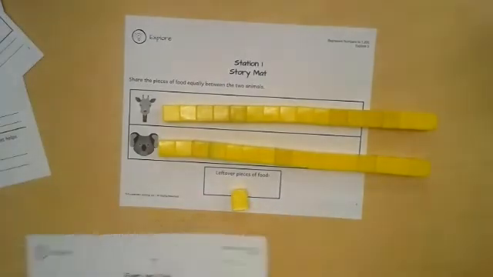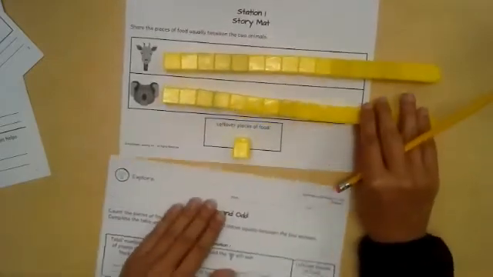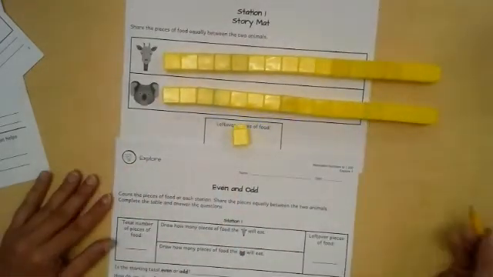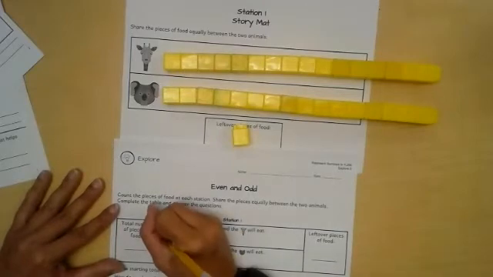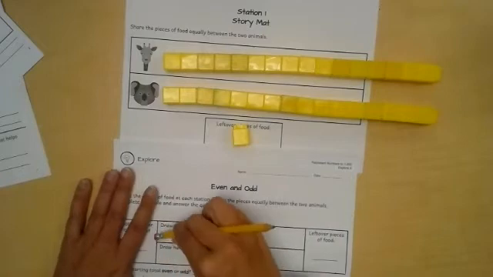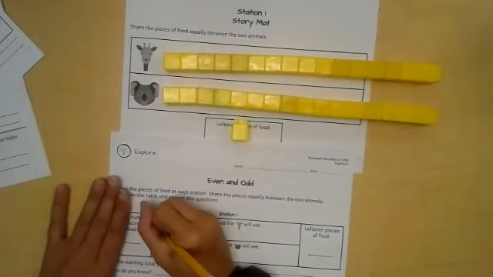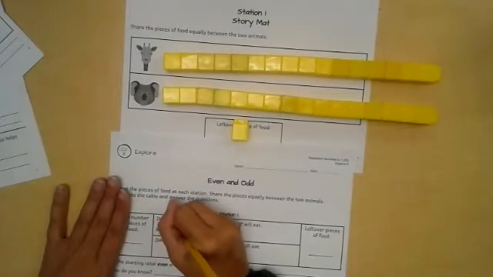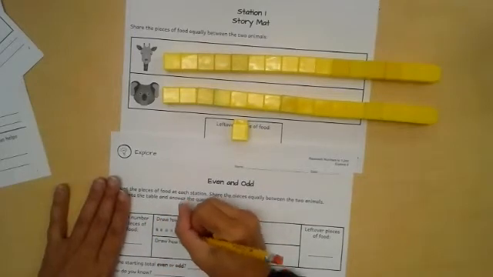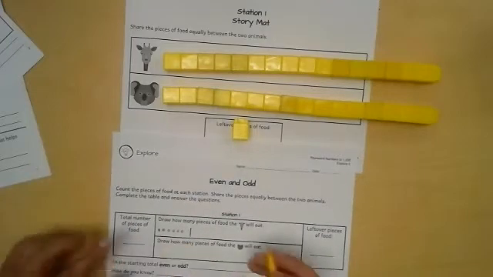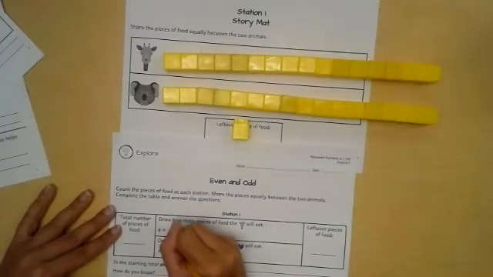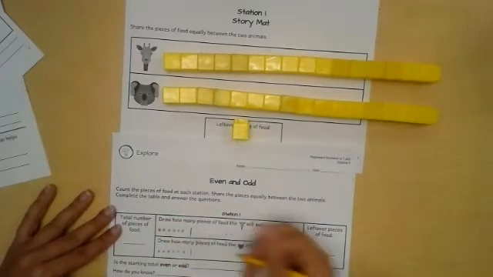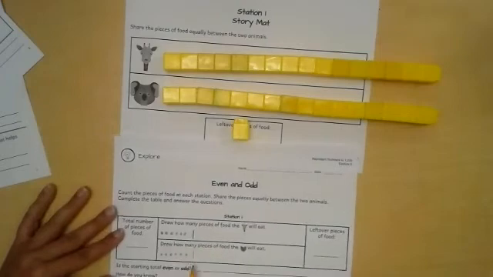So in our Explore, because remember, I'm going to post this for you to use, it says to draw how many pieces of food the giraffe will eat. So let's draw 16. We can draw them in our circles like this. And then we have a rod for our 10, and 1, 2, 3, 4, 5, 6. They each have the same amount.